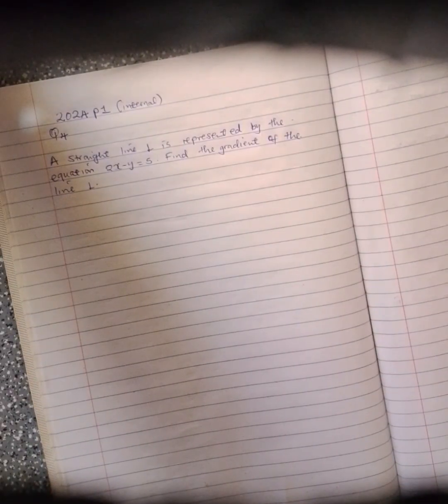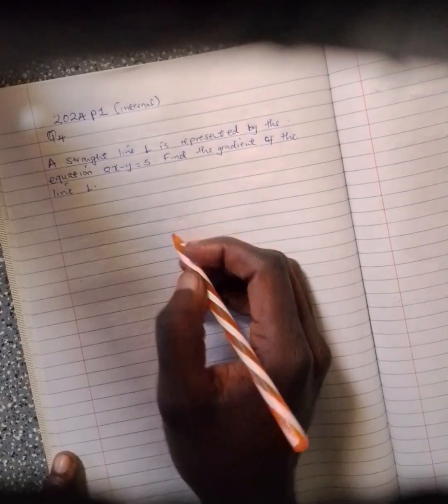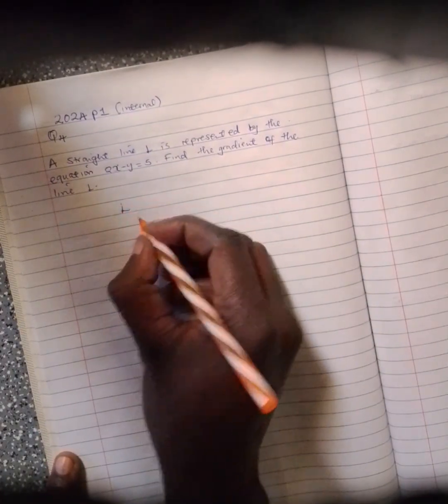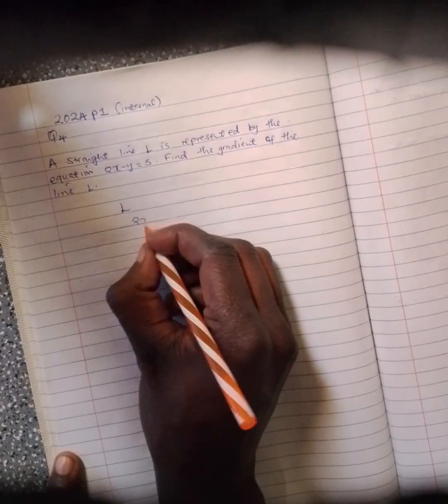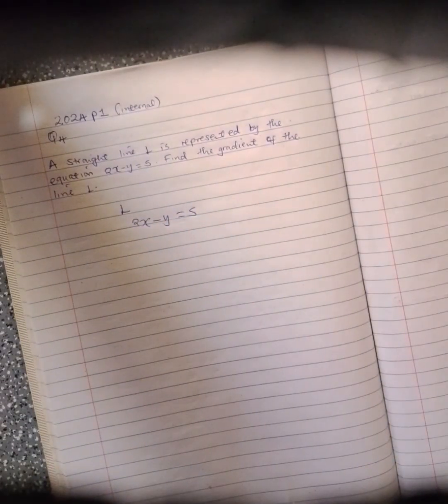Alright, so we're back again, 2024, paper 1, internal. A straight line L is represented by the equation 2x minus y equal to 5. Find the gradient of the line L. Okay, so we have a straight line L represented by which equation? 2x minus y equal to 5. Find the gradient of the line L.